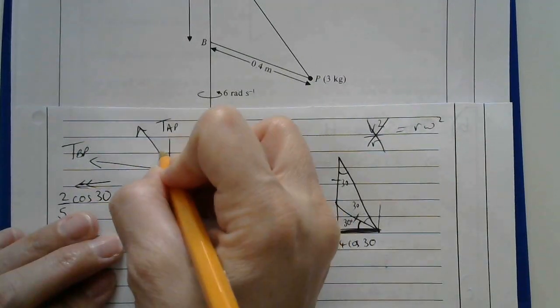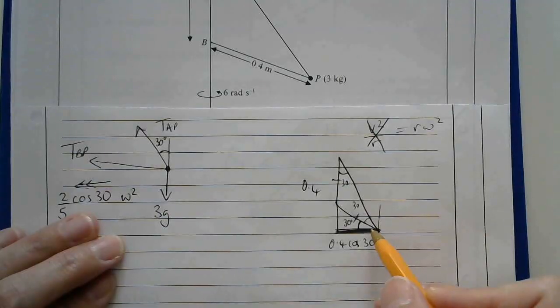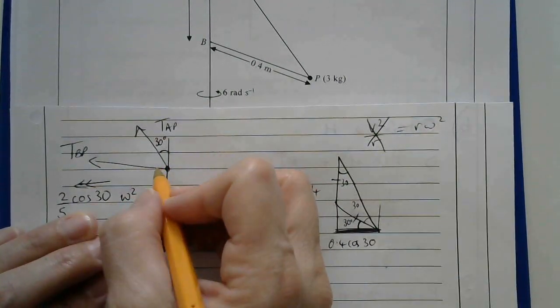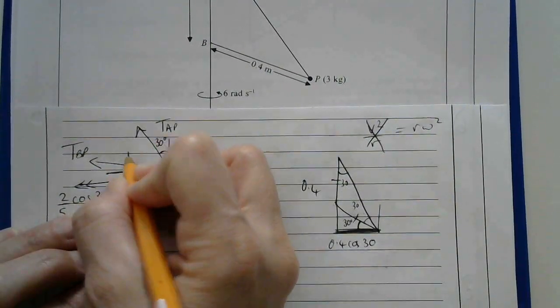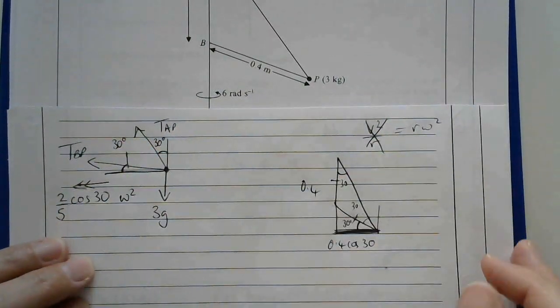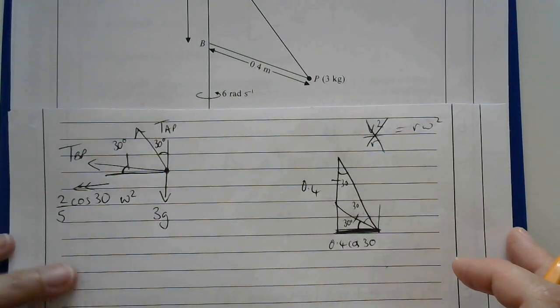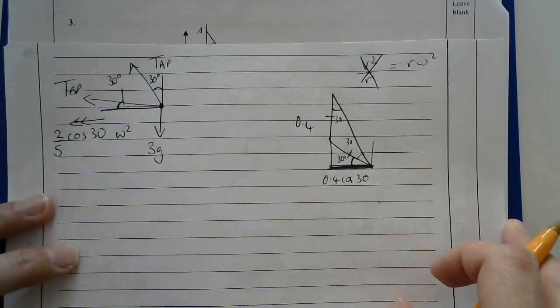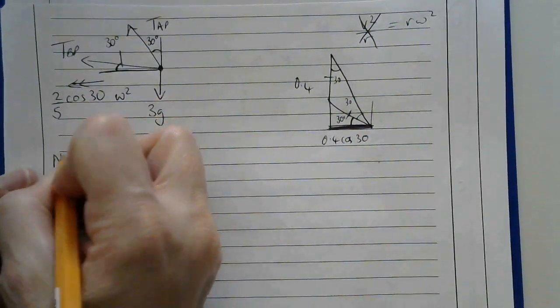Here I'm just going to write in this angle that was 30 degrees, and TAP I also know is 30 degrees with the horizontal. So that angle is also 30 degrees. Okay, so now I can start writing down my equations using Newton's second law.